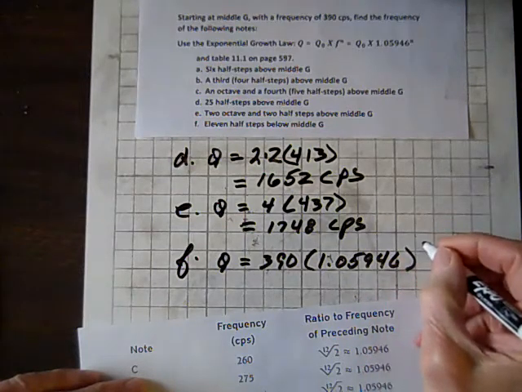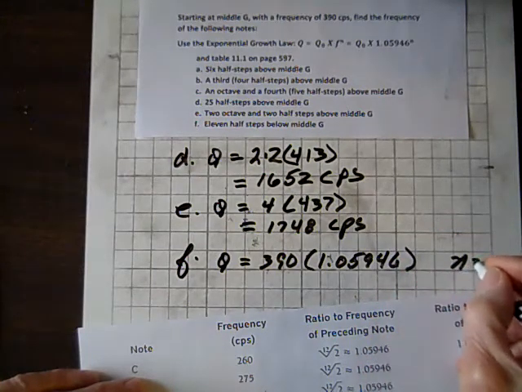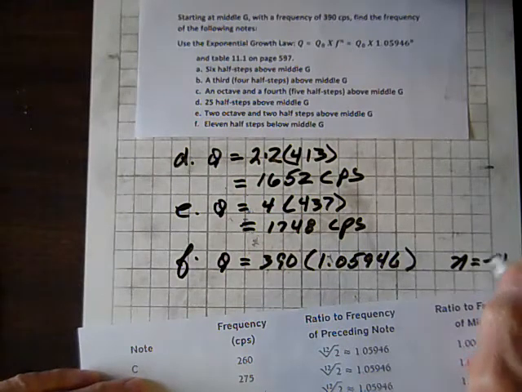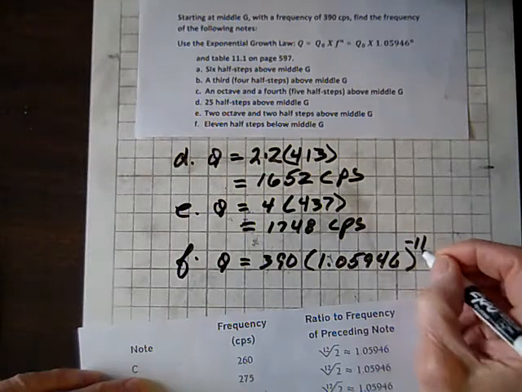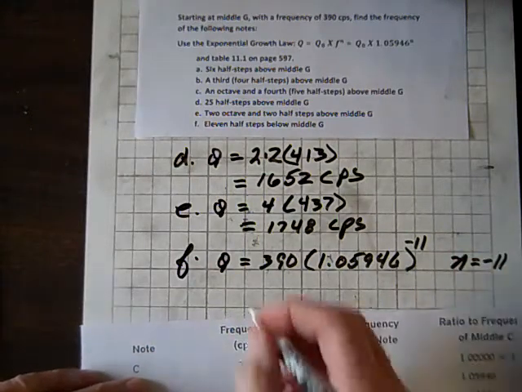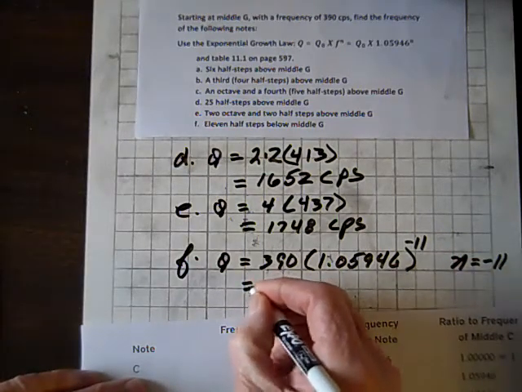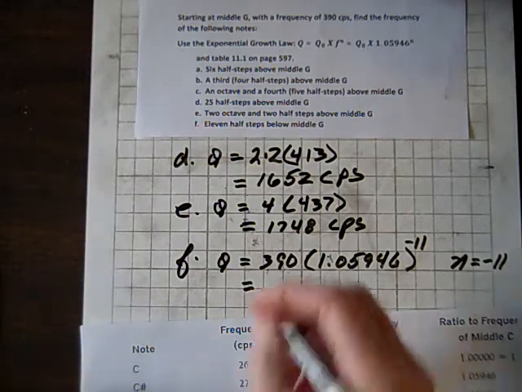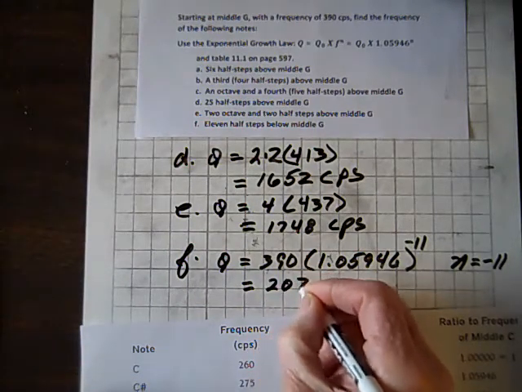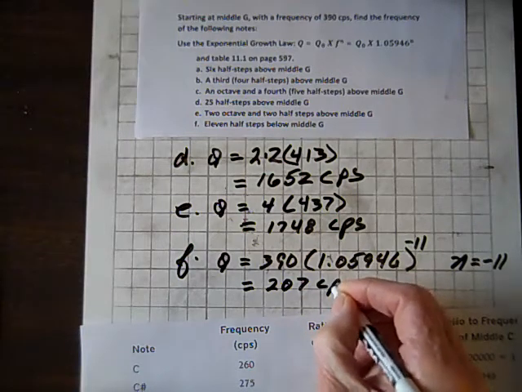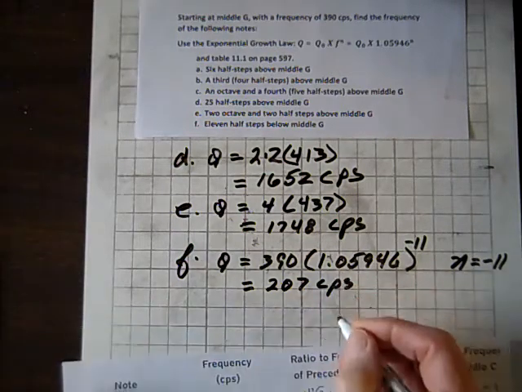And the exponent, n, in this case, will equal -11, because we went below instead of above. And when we carry that out, we wind up with 207 cycles per second when you round to the nearest integer.